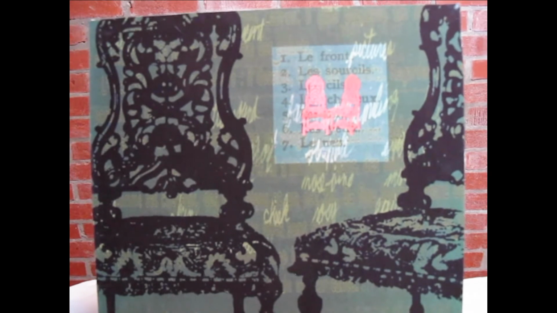Something else I'm noticing is that these are not chairs that I would be familiar with. They're very fancy. They're kind of ornate. Something else I'm noticing is that there are words behind the chairs, both kind of in this script, and then up here behind the pink chairs. Those words look French.